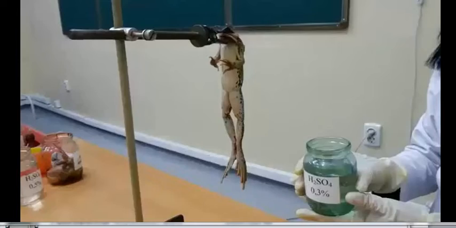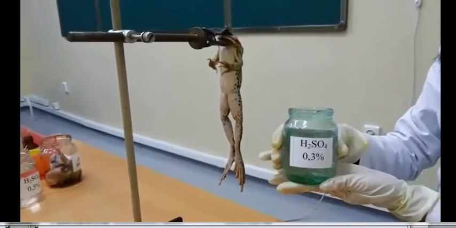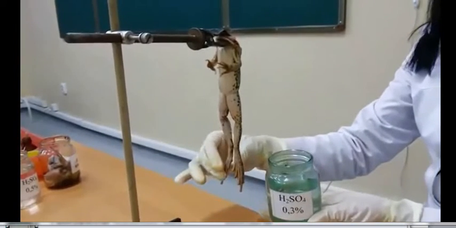And we just move the leg in different percent concentrations of this acid, and watch.